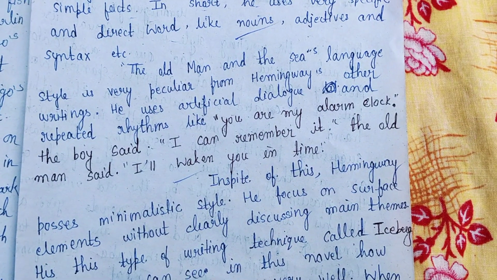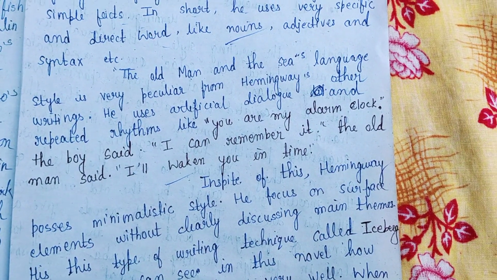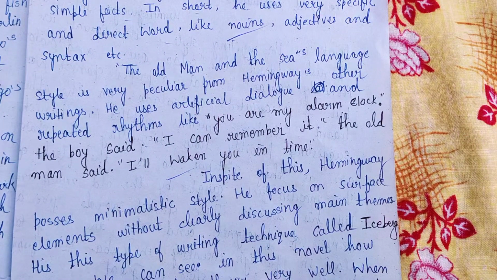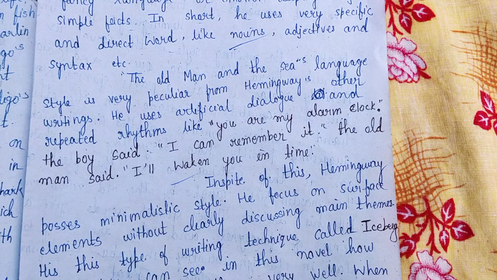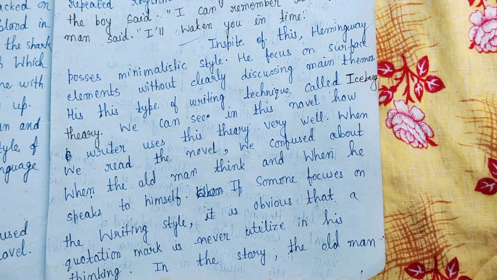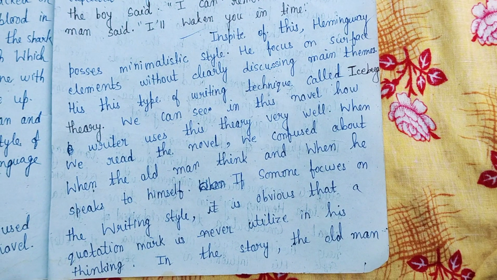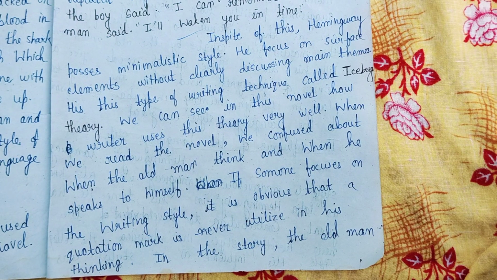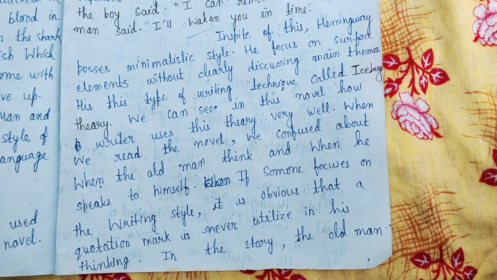The Old Man and the Sea's language style is very peculiar from Hemingway's other writing. He uses artificial dialogue and repeated rhythms like "You are my alarm clock." The boy said, "I can remember it." The old man said, "I will waken you in time." In spite of this, Hemingway possesses a minimalistic style. He focuses on surface elements without clearly discussing the main theme. His this type of writing technique is called the iceberg theory. We can see in this novel how the writer uses this theory very well.